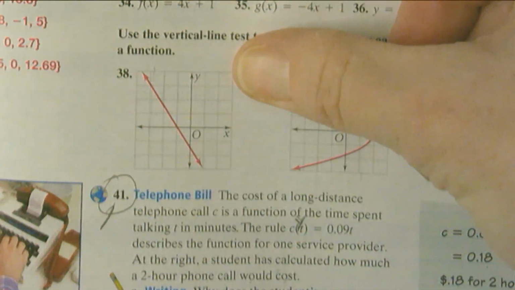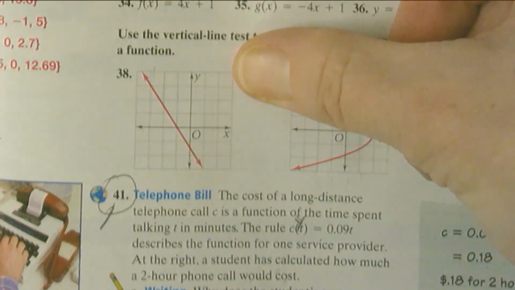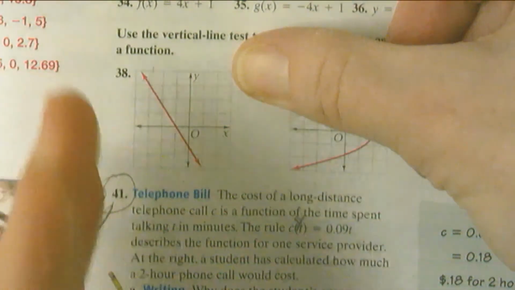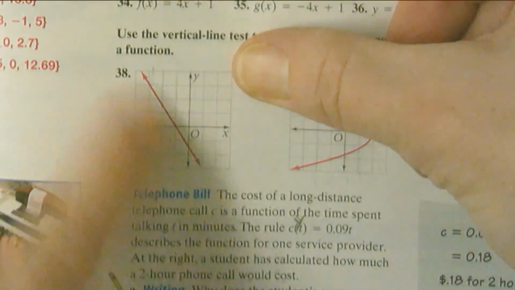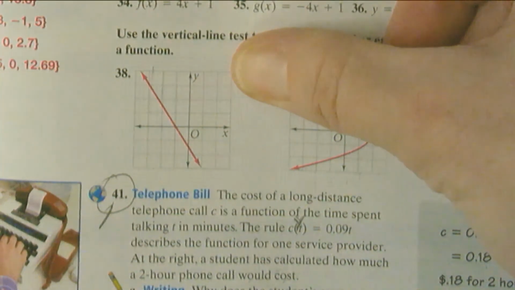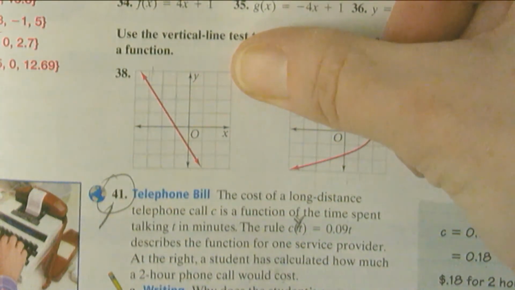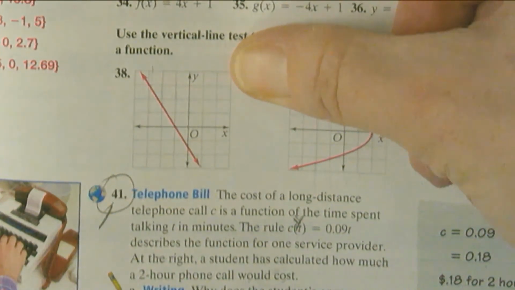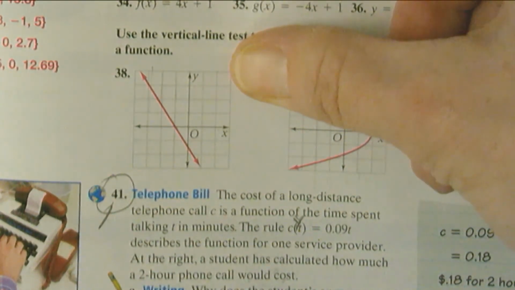Does any vertical line cross that line 2 different places? Everyone's eyes are up on the board. Function or not a function? Is there any vertical line that I draw that touches this line twice? That would mean that the 2 points line up. Colin? No. So is this a function or not a function? That is a function because there are no 2 points lining up vertically. How many of you can see that?